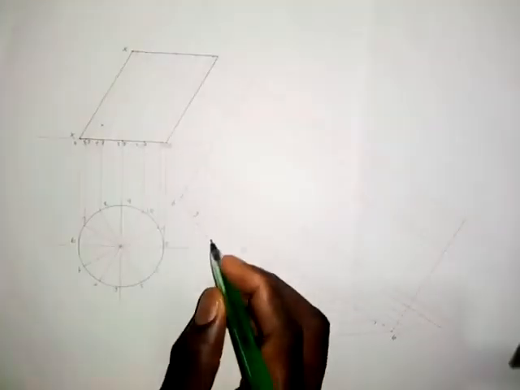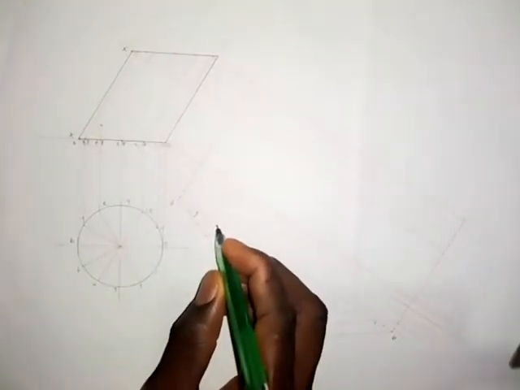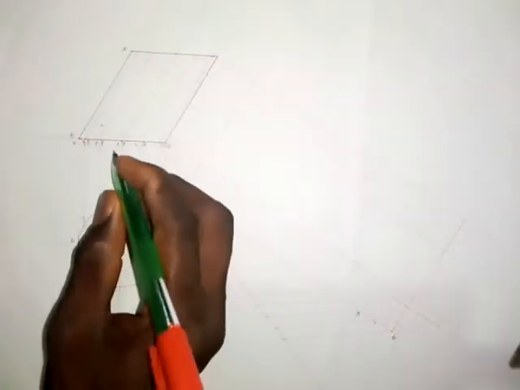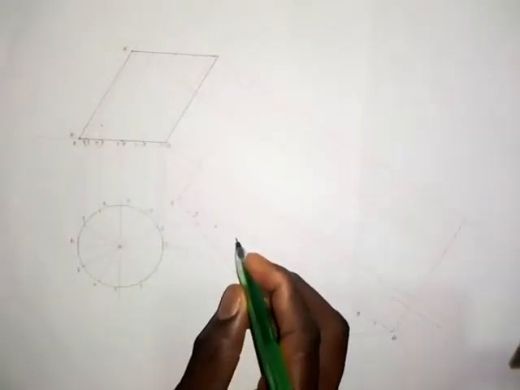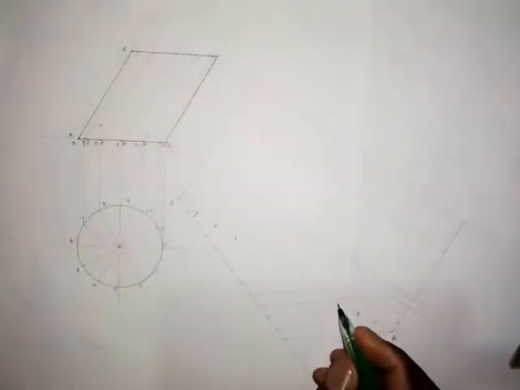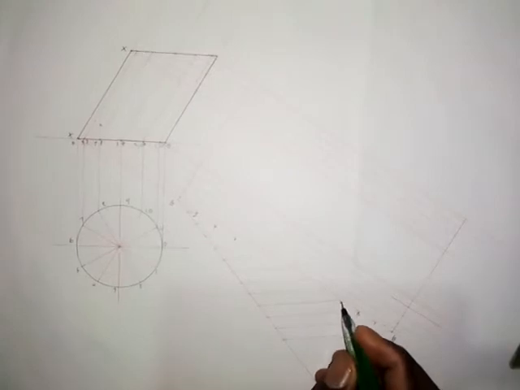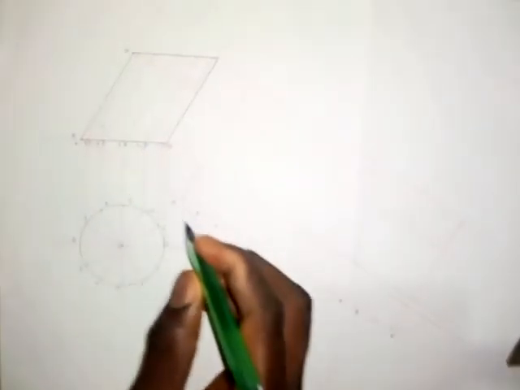Just follow me. Then I'm going to put 4 here, 4, 8 follows 5, 7, and I'm going to put 8 at this point here. Then next I have 3, then I have 9 here.